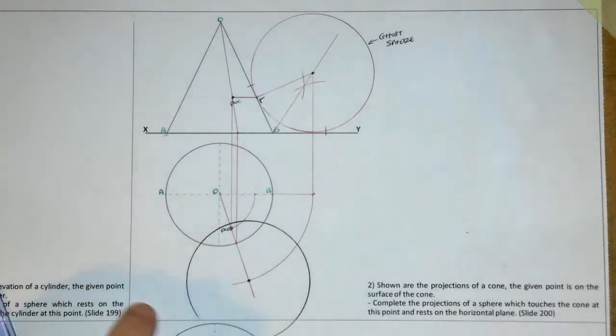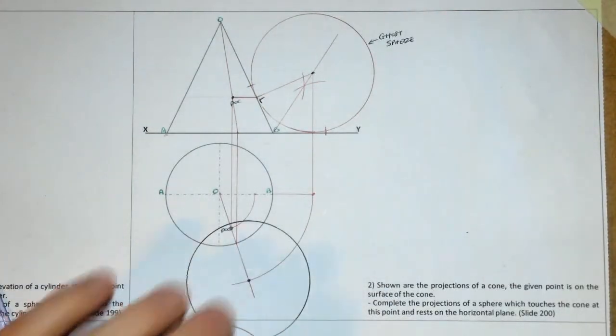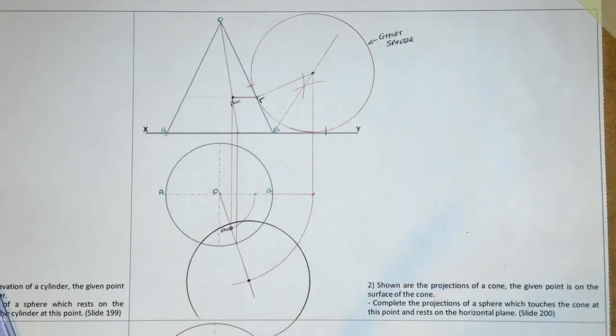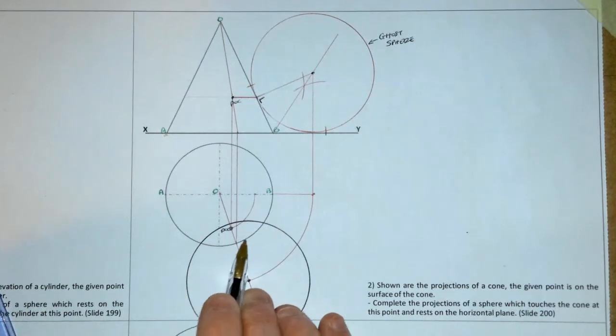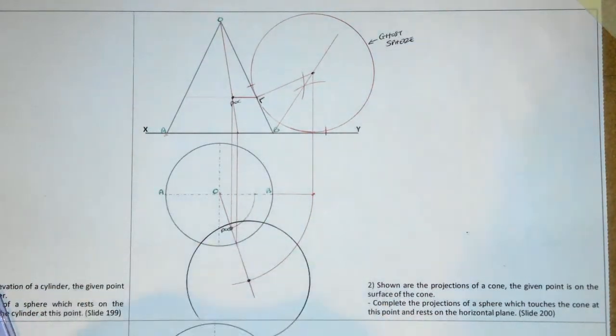Okay, you can see here I just haven't finished it down there, just for keeping the drawing neat and tidy. Also, inside in here, this bit should actually be hatched, because the sphere is overlapping the cone. And now what I have to do is find that in elevation.